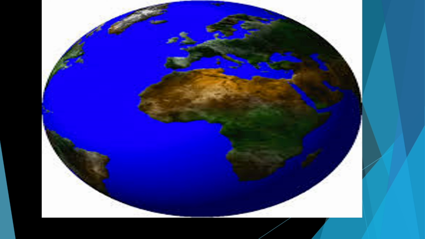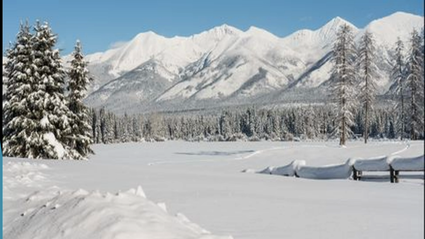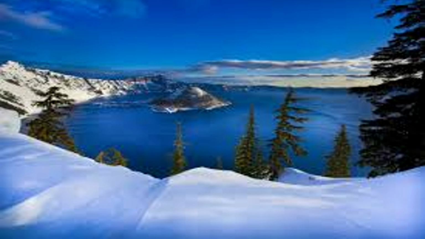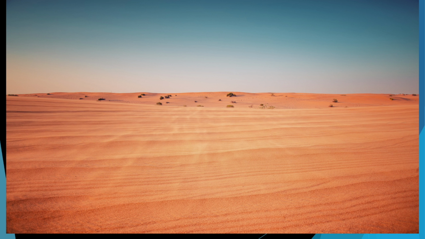Look at this. This is our earth. Nearly 3/4 of the earth's surface is covered with water and 1/4 is land. And more than half of this land is covered with snow or rocky. So plants cannot grow here. Here you can see, when the season changes, the snow melts into water. And here you can see this is fully covered with sand, which is called desert. Here also plants will not grow.